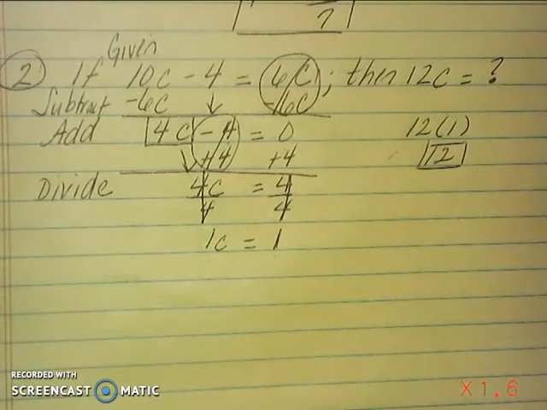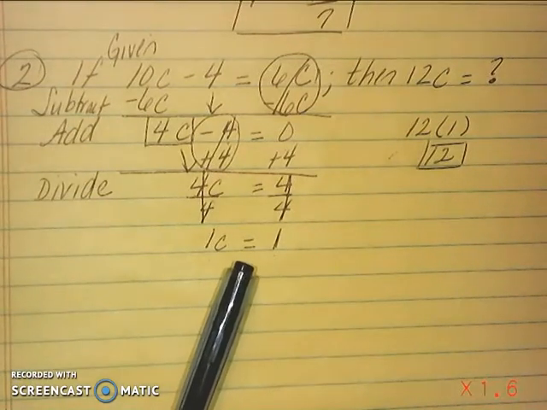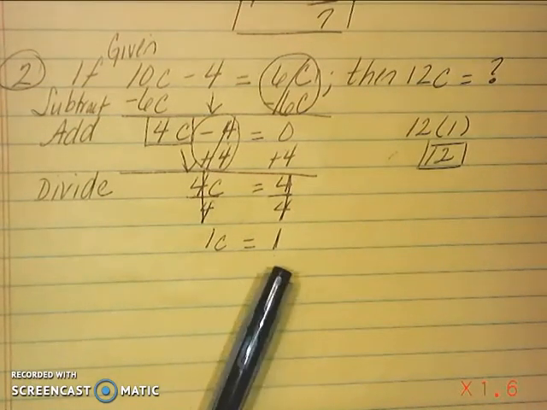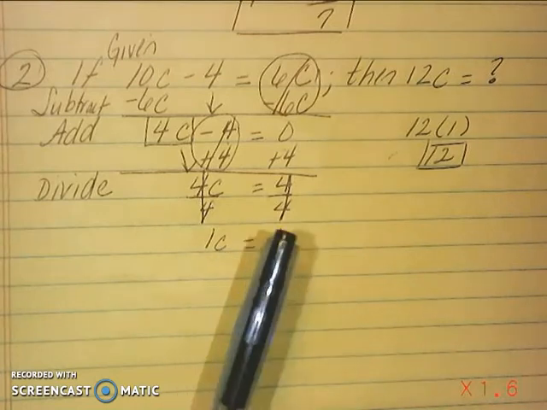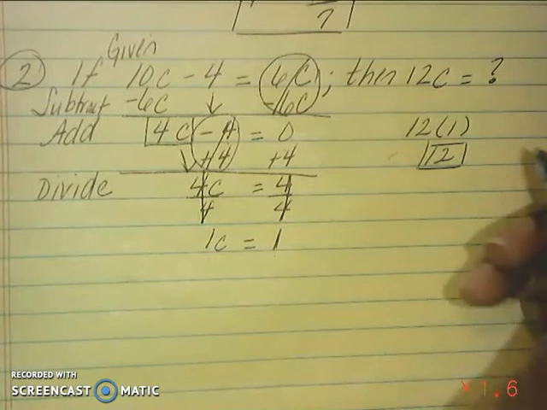But I do want to point out, sometimes with standardized tests where it's multiple choice, they will put an answer like 1 on there in one of your multiple choice. So you need to make sure that you pay attention when you're doing those type of tests. Our final answer is 12.